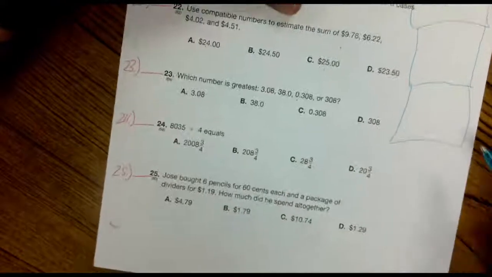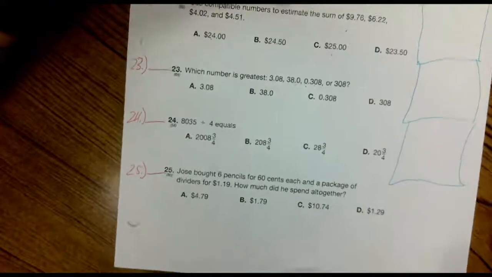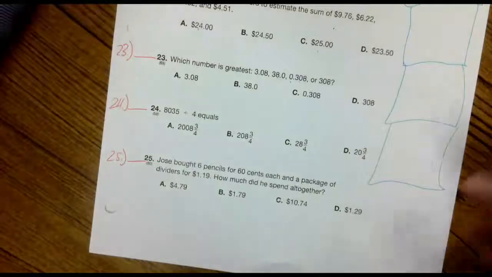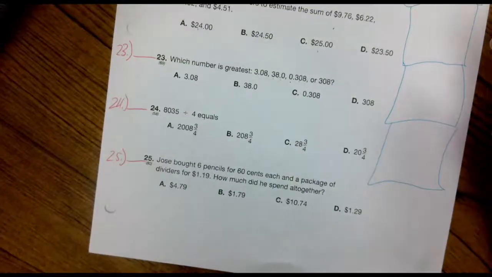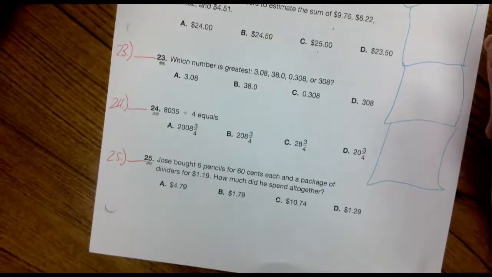24, big old division problem. You can handle that one on your own. And 25, last but not least, Jose bought 6 pencils for 60 cents each and a package of dividers for $1.19. How much did he spend altogether?